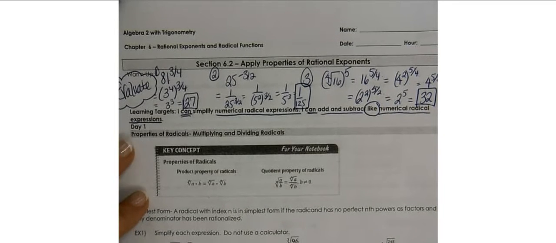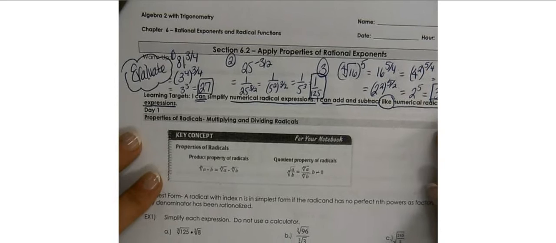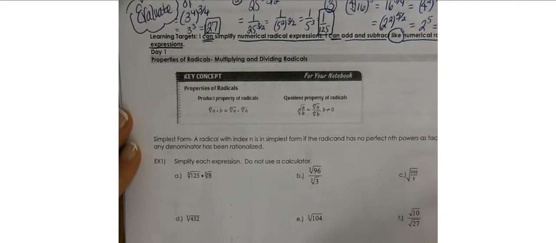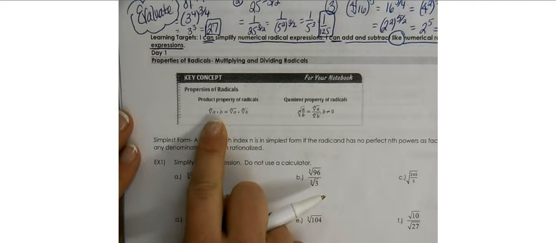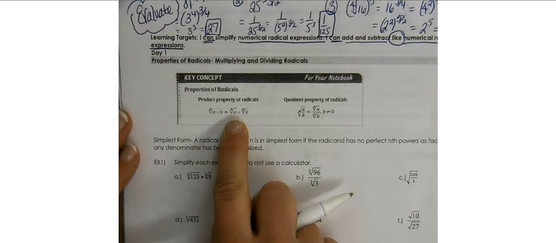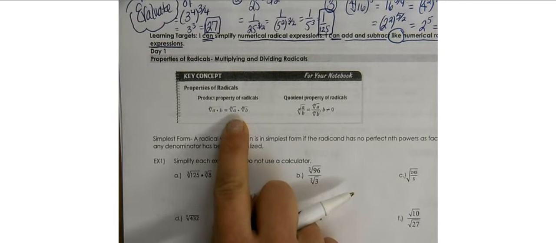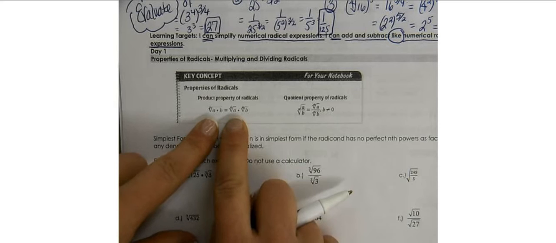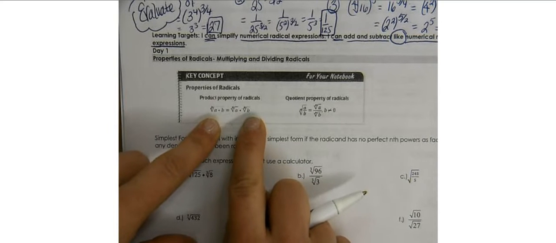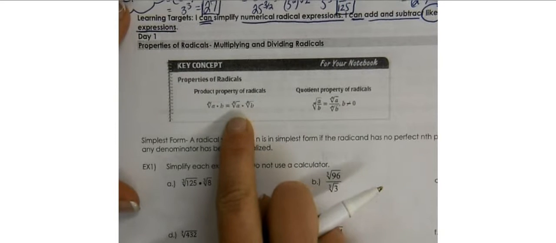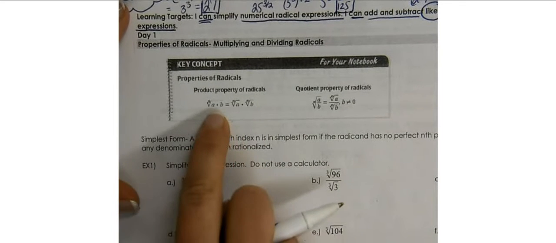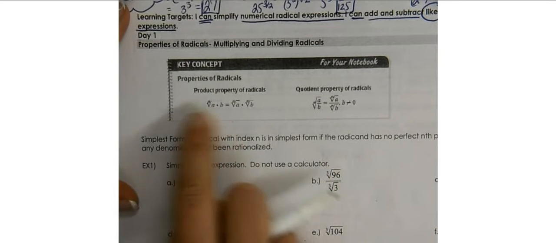So the first part is multiplying and dividing radicals. What we're going to be doing is whenever you see a product underneath a square root, a cube root, any root for that matter, you can separate the multiplication by taking the root of the first term times the root of the second term. And likewise, if you end up with a product of a root times a root, you can put it under one root as a product. So you can go back and forth between this.